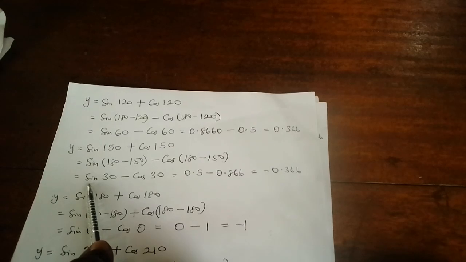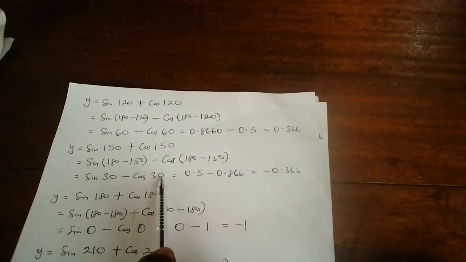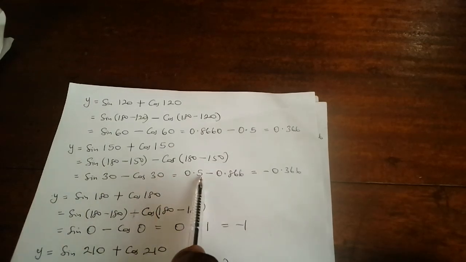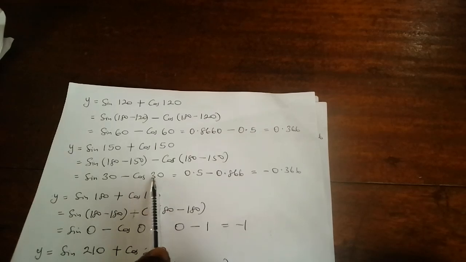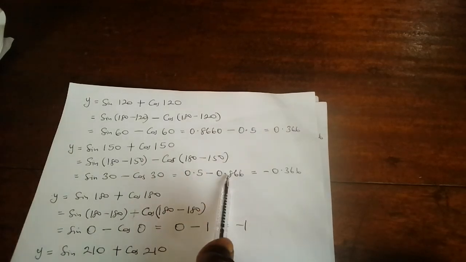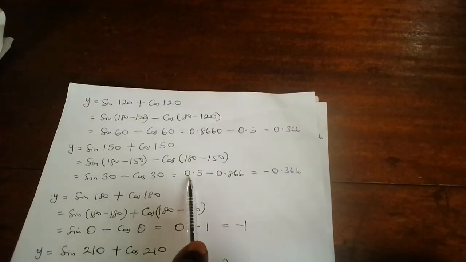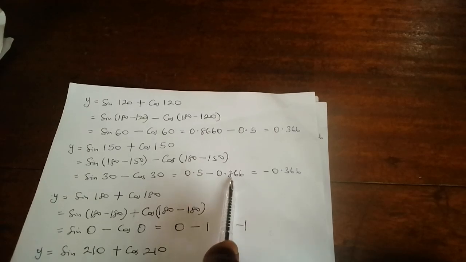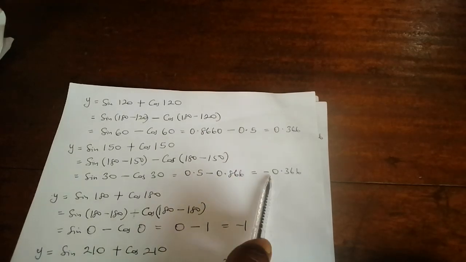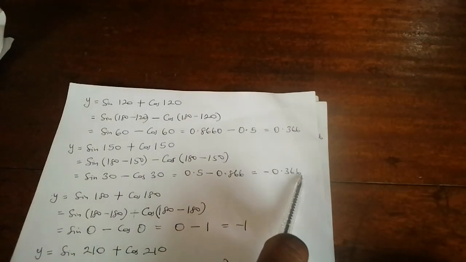So that means we are having sin 30 minus cos 30. Sin 30 is 0.5, minus cos 30, which will give us 0.866. 0.5 minus 0.866 is minus 0.366.